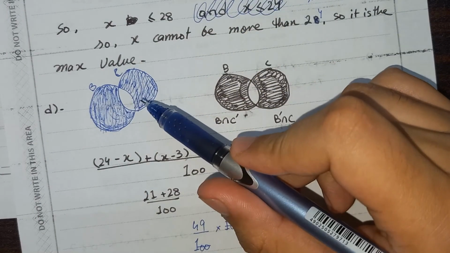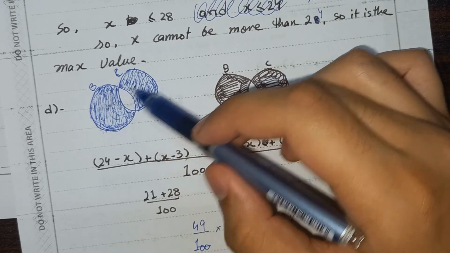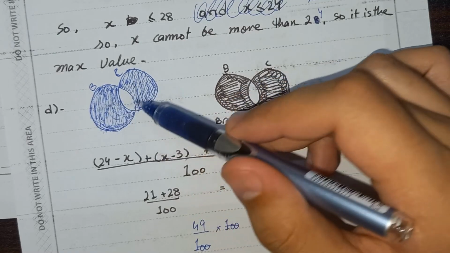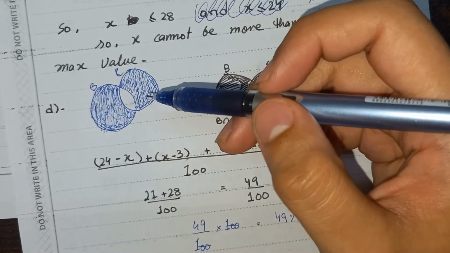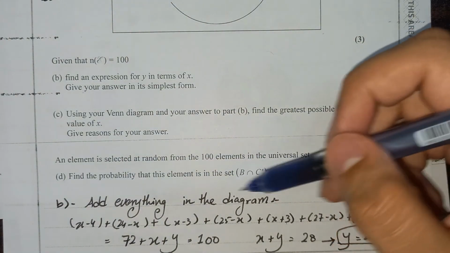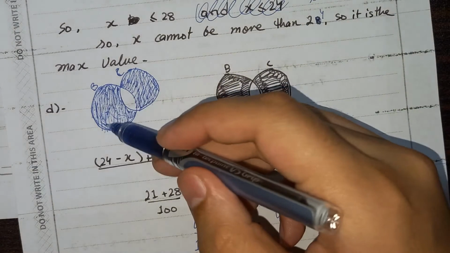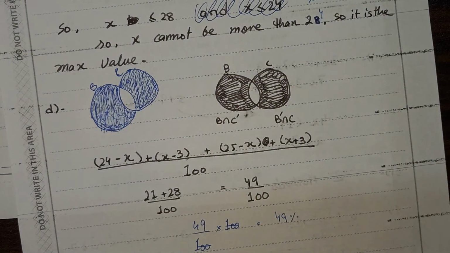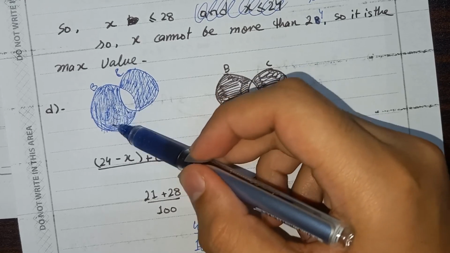So the probability that it is in this set: an element is selected at random from the 100 elements. Find the probability that this element is in this set. Union means both the shaded regions will be added together. So to find the probability, we will first just see what numbers are in B and C.